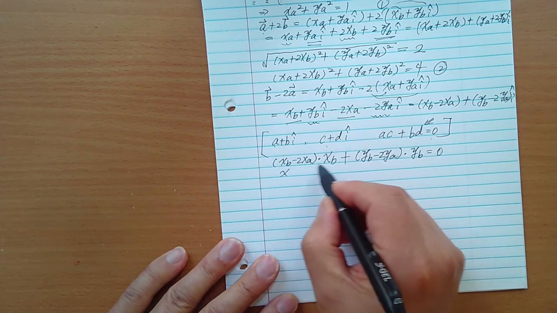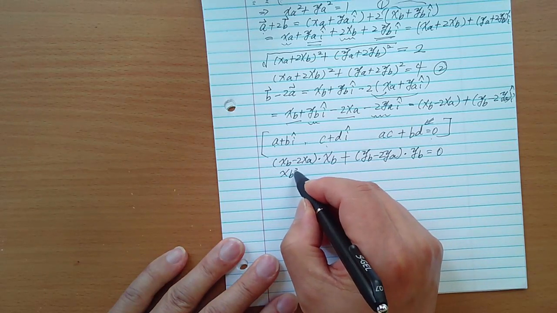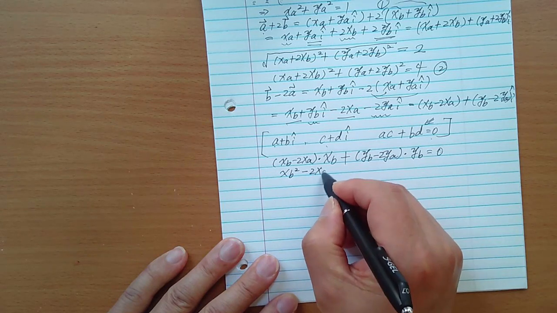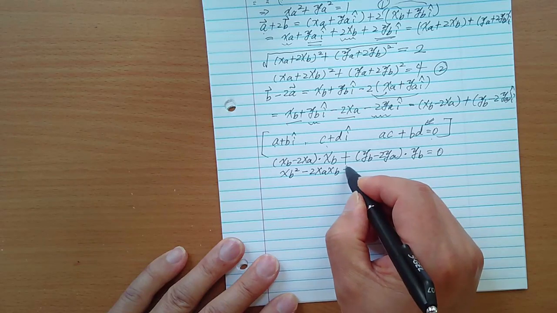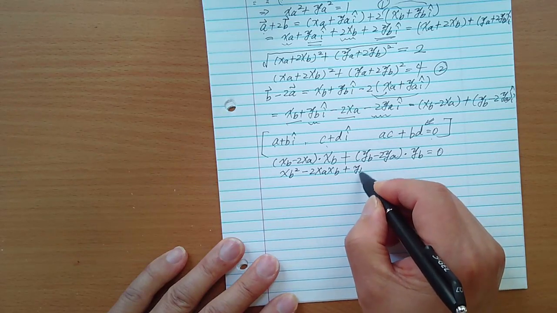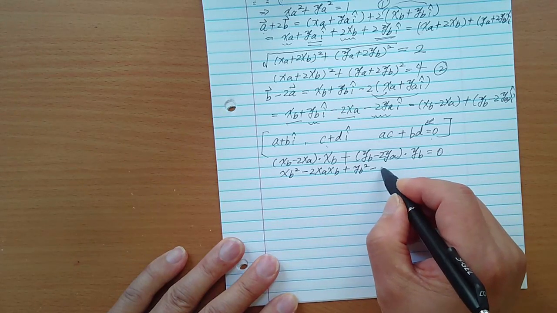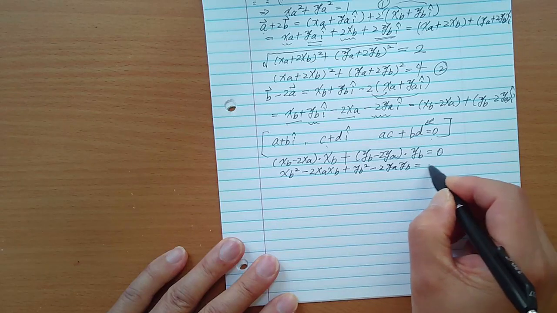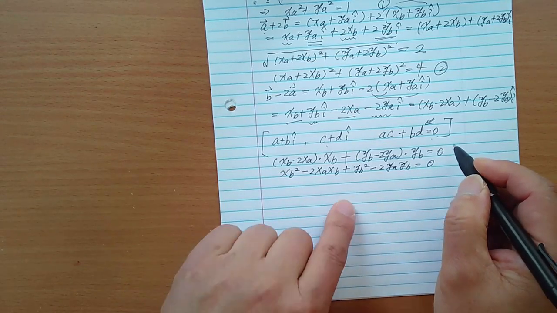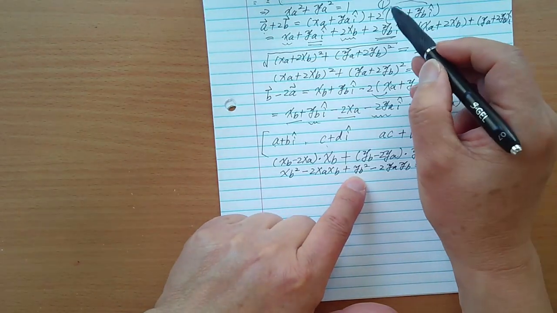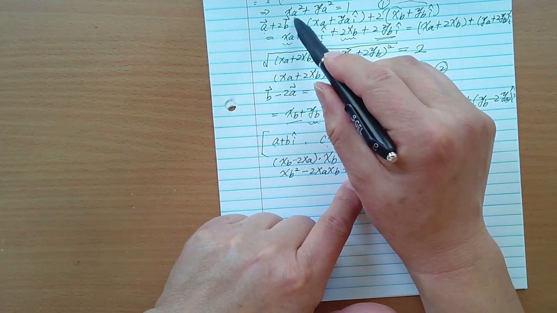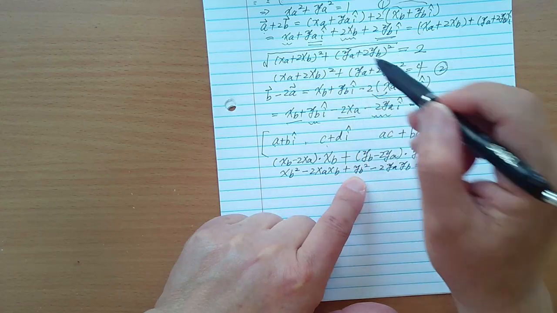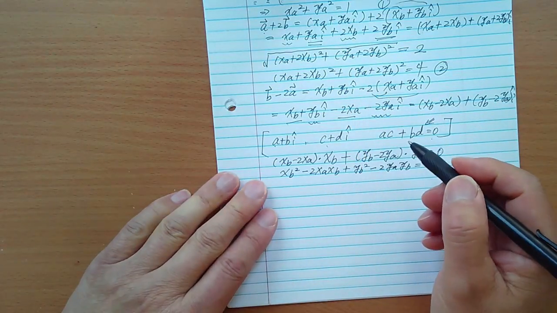So that is, again by the distributive law, xb squared subtract 2xa xb plus yb squared subtract 2ya yb equal to 0. Notice from equation 1 right here, we know xa squared plus ya squared equal to 1.